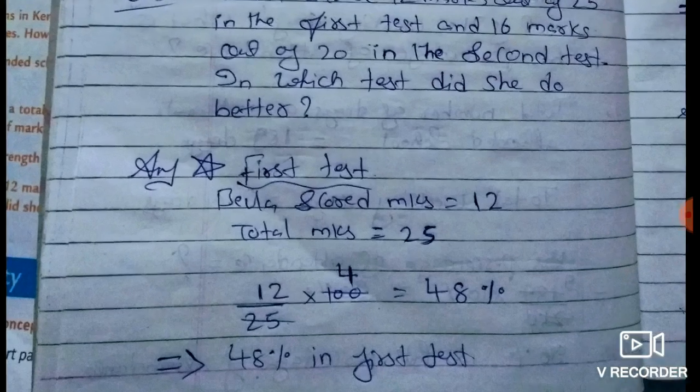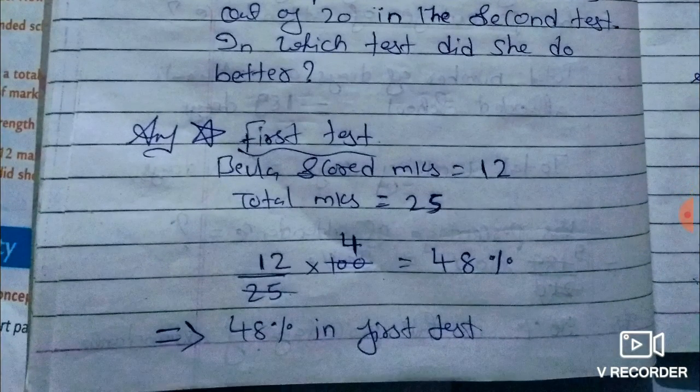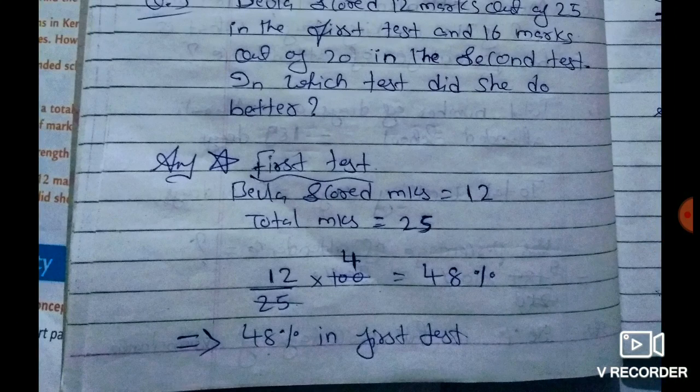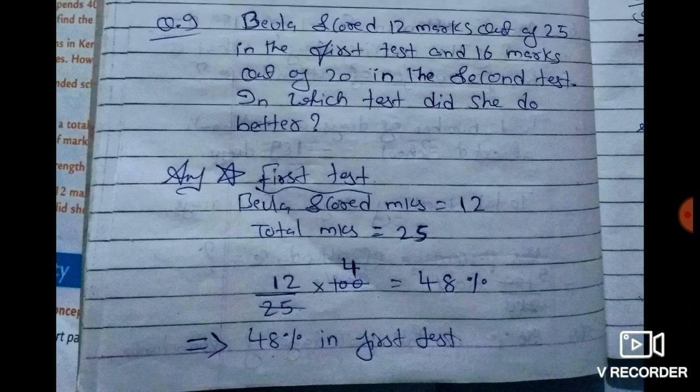So in this question, very first we find out both test percentages. First, we find the percentage of the first test. Scored marks equal to 12, total marks equal to 25. So the percentage of the first test: write 12 upon 25 into 100, then cut 25 4s are 400, the rest amount is 12 and 4, then multiply both numbers, 12 4s are 48. So the percentage of the first test is 48%. So she scored 48% in the first test.